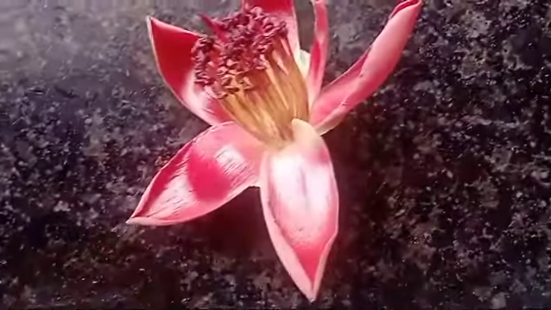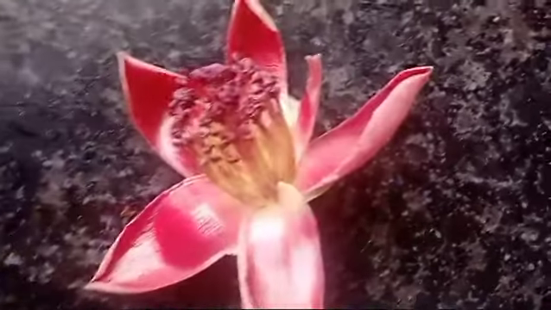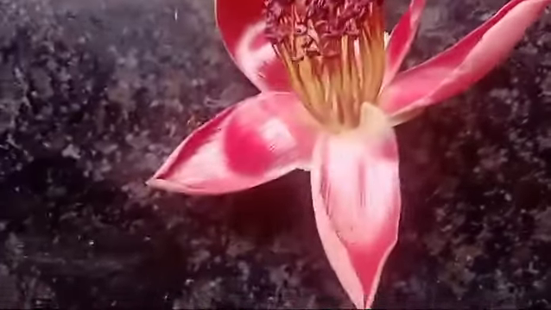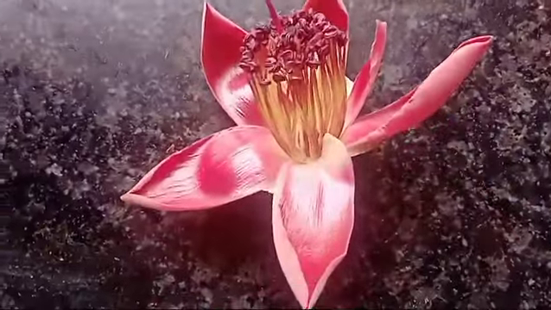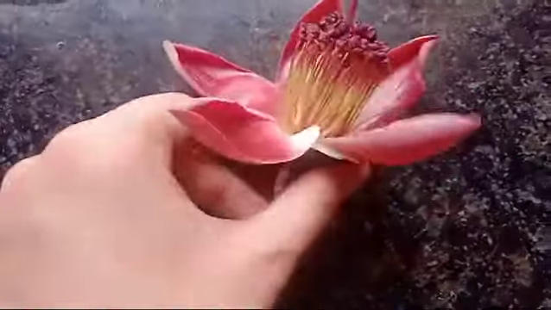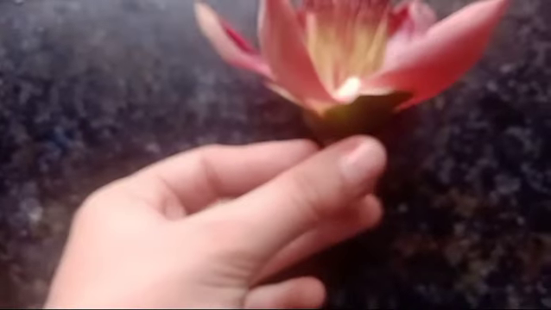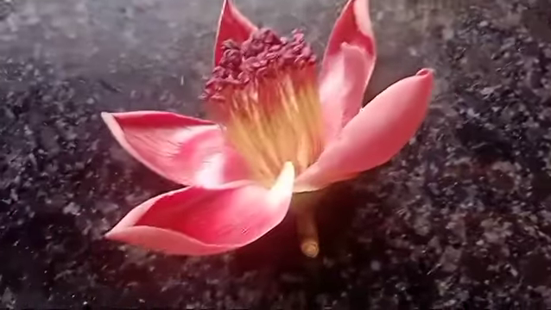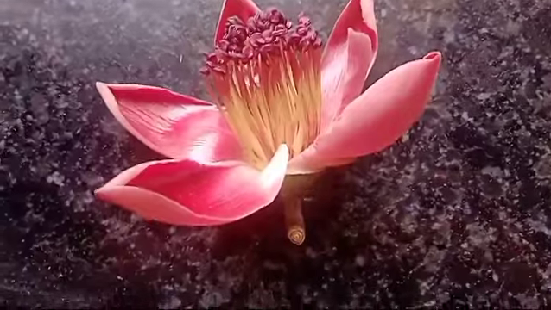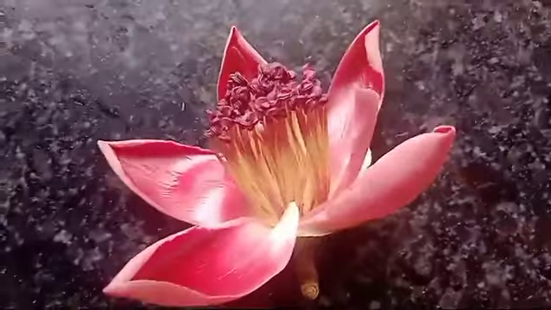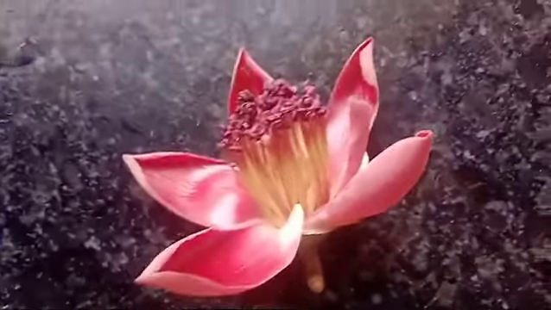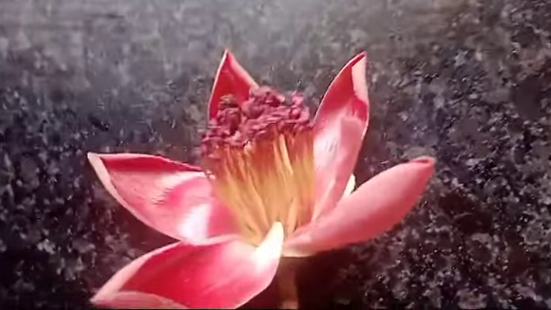Okay, so this is a flower which in common language in Hindi is called Semal, and in English we call it the red silk cotton plant. Its scientific name is Bombax ceiba. This is from the family Malvaceae, or called Bombacaceae. Bombax is its genus, and it's from kingdom Plantae.